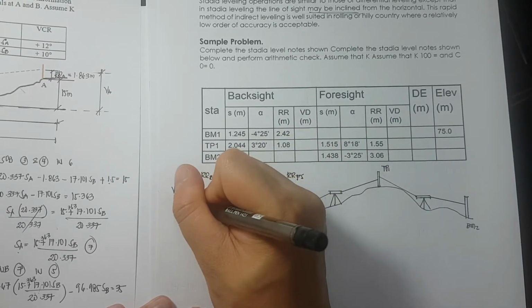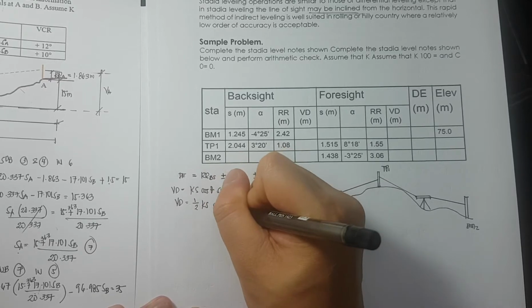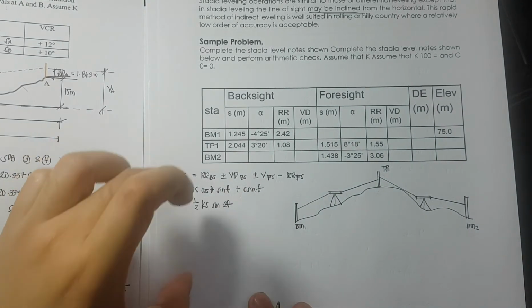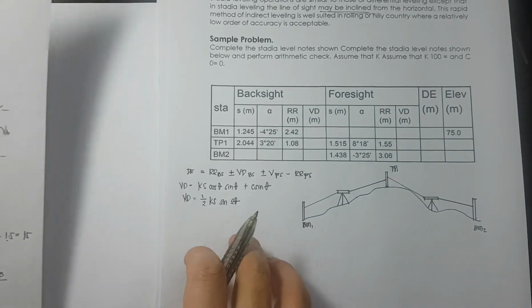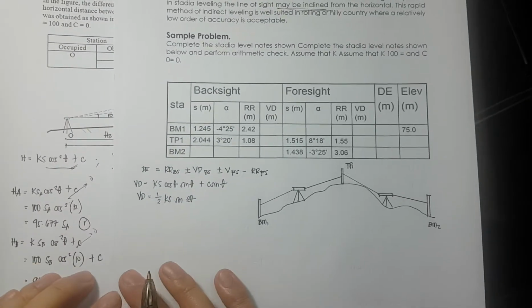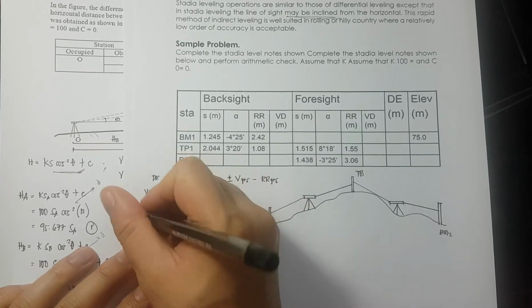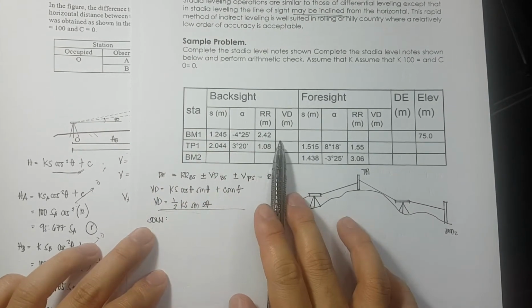Or we have here VD is equivalent to 1/2 Ks sine 2 theta. Okay, let's try to use these two equations. Dapat magbibigay yan ng parehas na answer. It should generate us the same answer. So, let's try both equations.